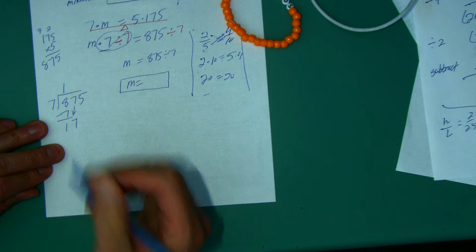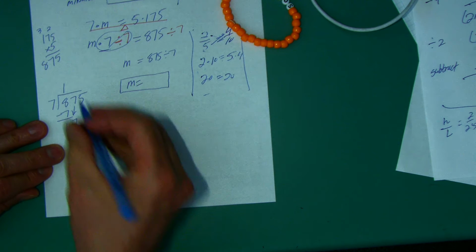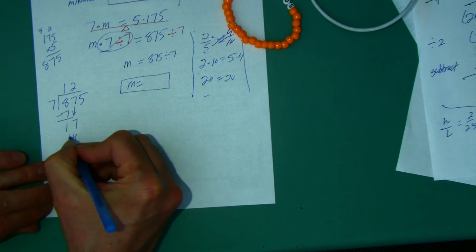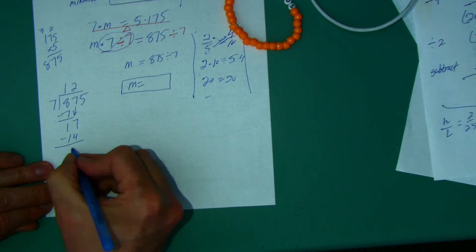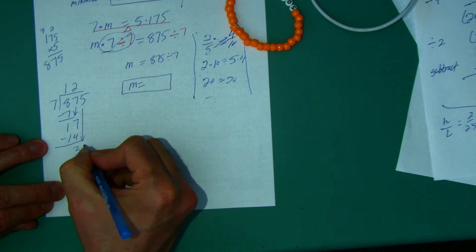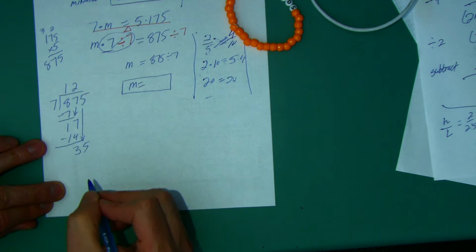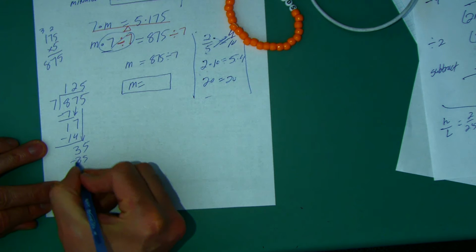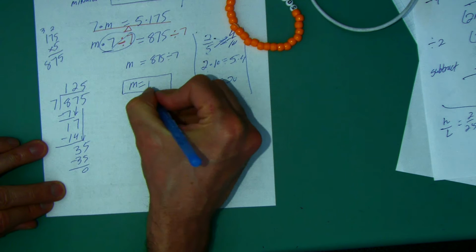And now I'm saying 7 goes into 17 how many times? That's 2. 2 times 7 is 14. I subtract. What do I do now? Bring down that next number. And then 7 goes into 35 how many times? 5. So my answer is 125.